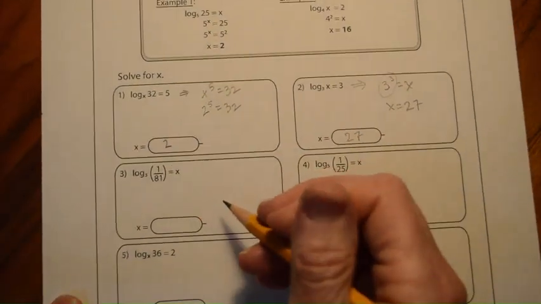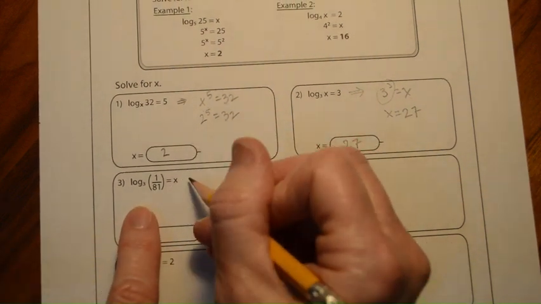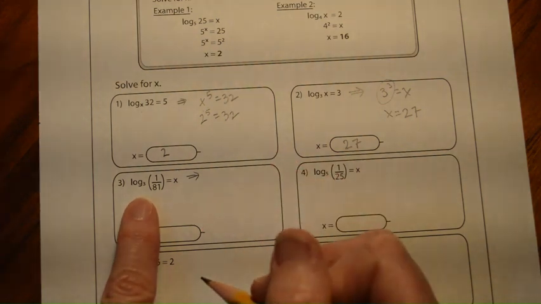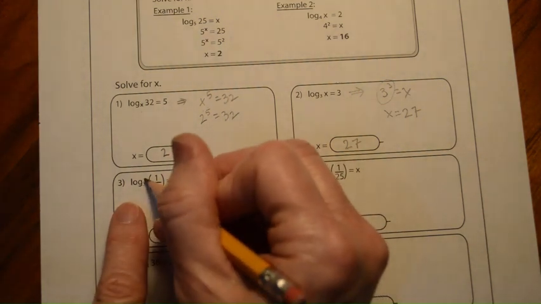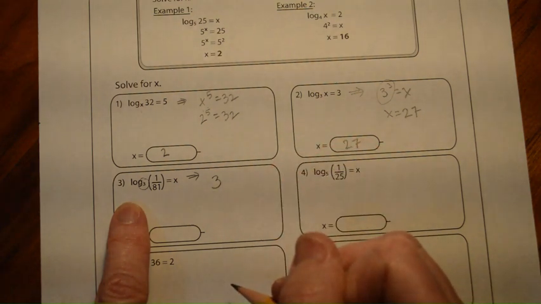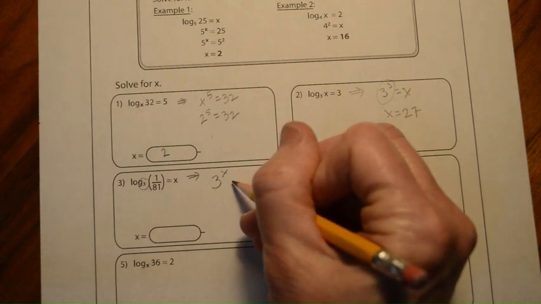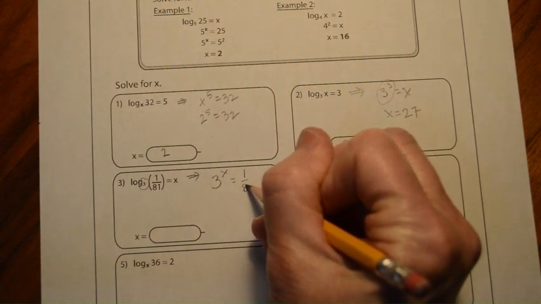Okay, well, now we get into fractions, which we all have strong feelings about, one way or the other. Right, so if we rewrite it in exponential form, again, the base of the log becomes the base of the exponential, and then these two flip-flop positions. So this becomes 3 to the x equals 1 over 81.